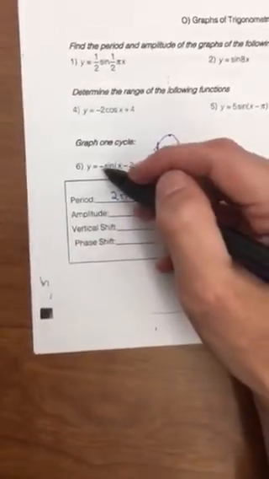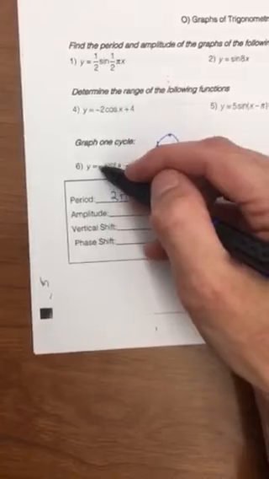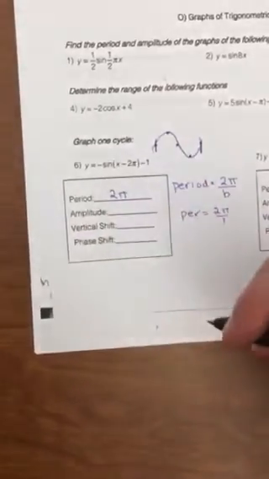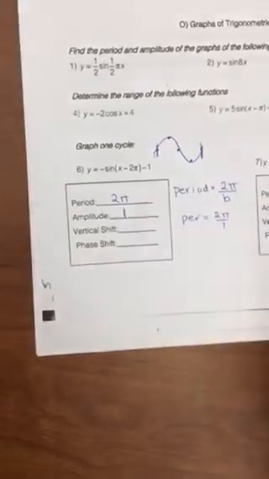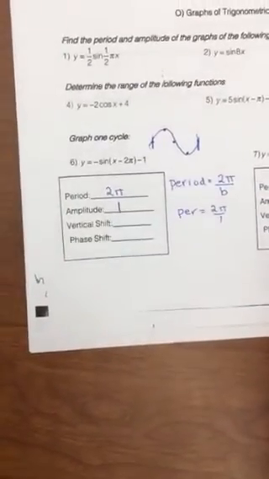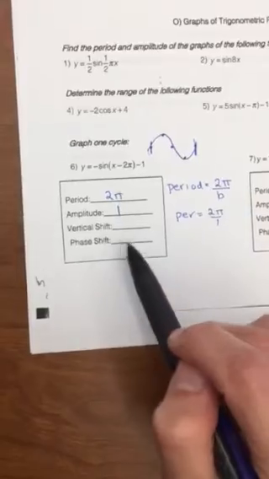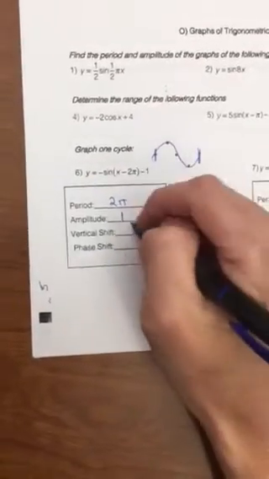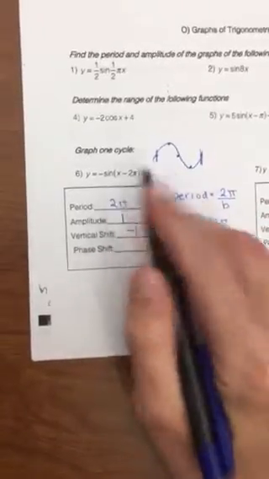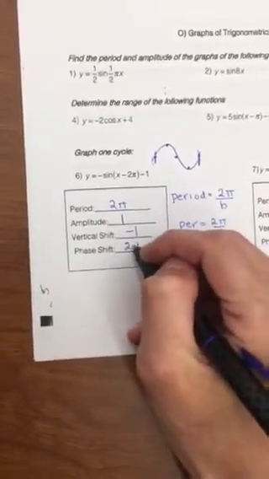The amplitude is whatever number exists inside of here, but the absolute value of that number. So it's really just 1 in this case. It's the highest height that our function is going to hit. And then our vertical shift is how you're moving it. So this is going down by 1. And our phase shift is moving to the right 2 pi.